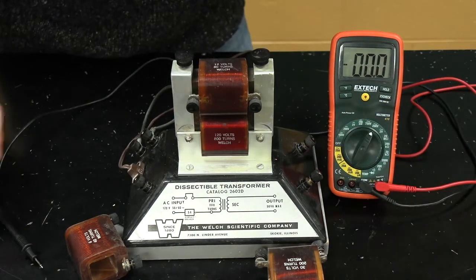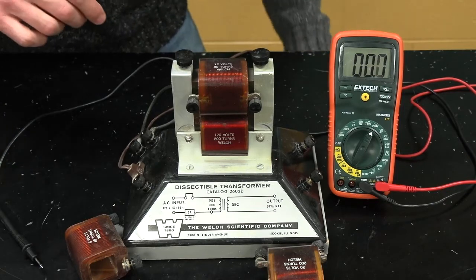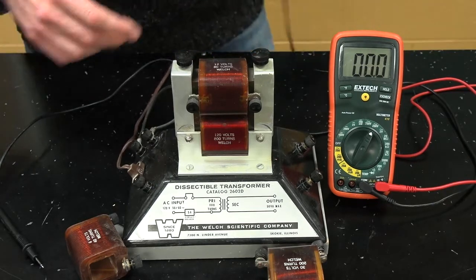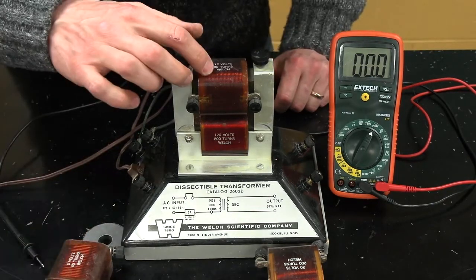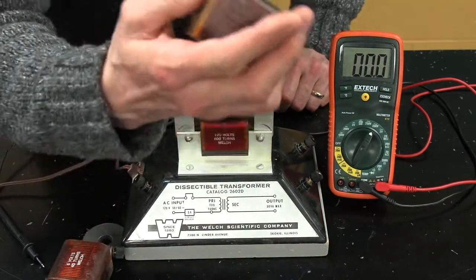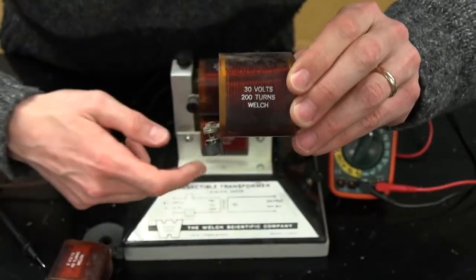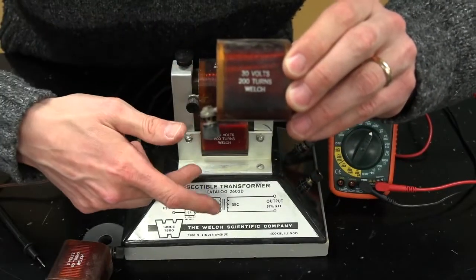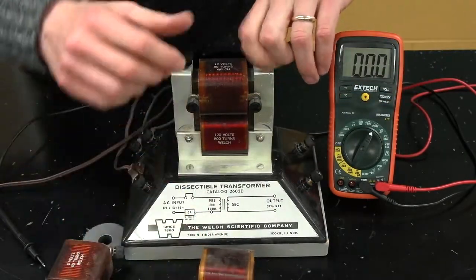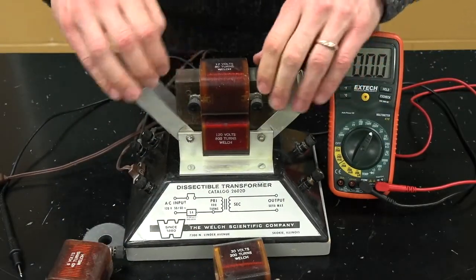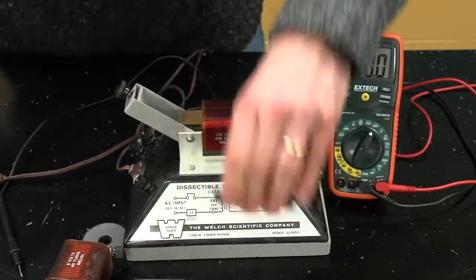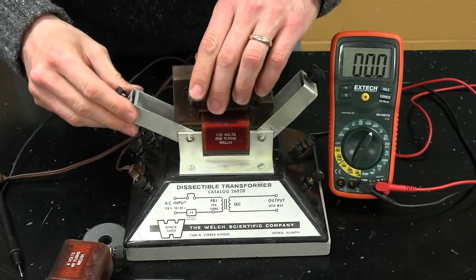So let me just do one more different coil here. So this one, instead of 80 turns, what I'll have is this one, which has 200 turns. So we're going to have 800 down here and 200 here. Notice we have a 4-to-1 ratio, or 1-to-4, however you want to say it, and you'll see the same kind of relationship with the voltage.